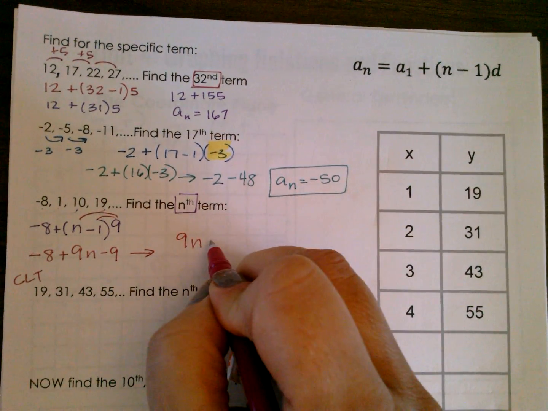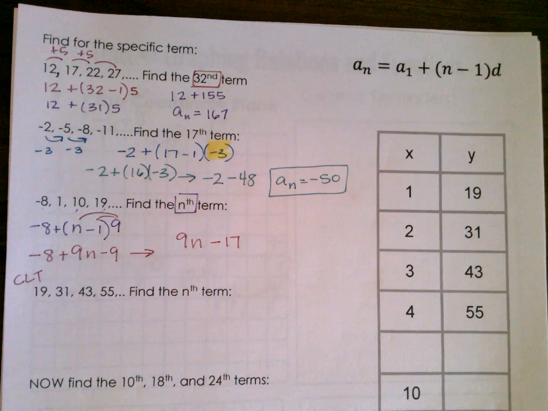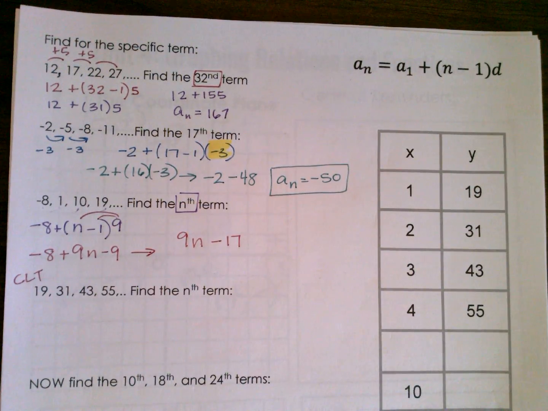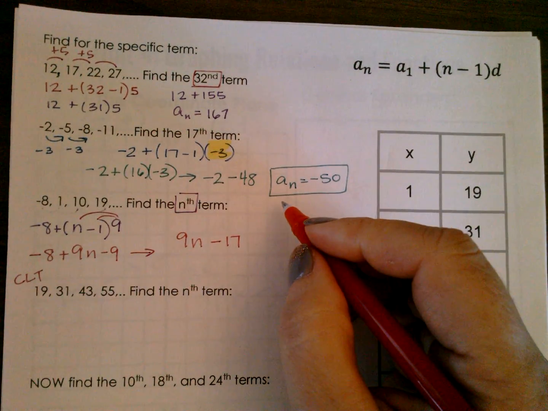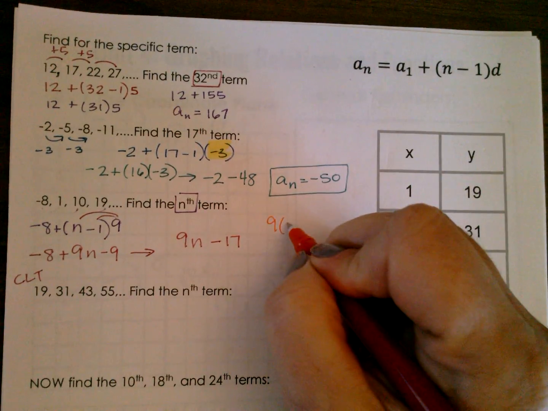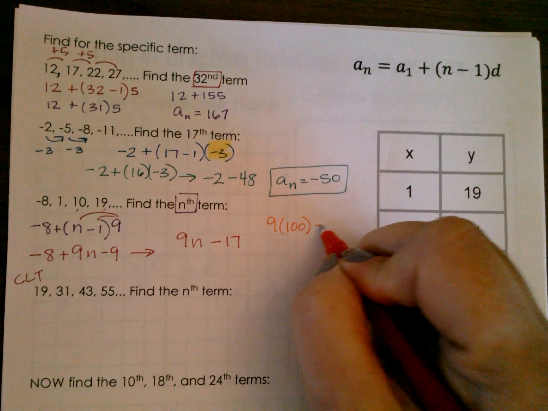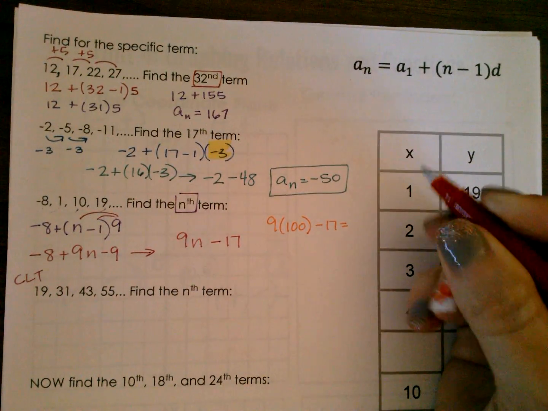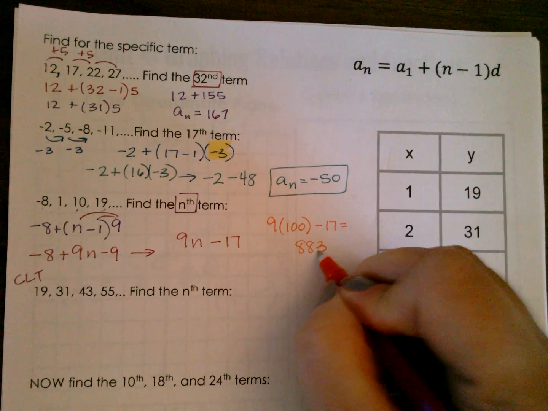So now if I asked you to find for me the 100th term, you would do 9 times 100 minus 17 and 883 would be in the 100th number spot.